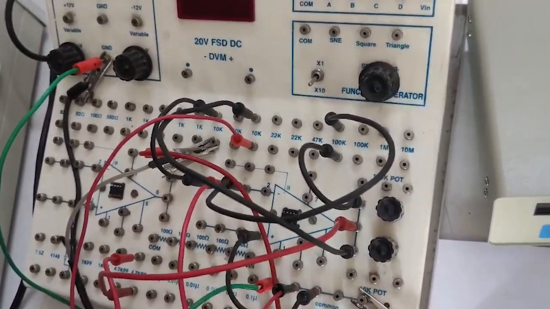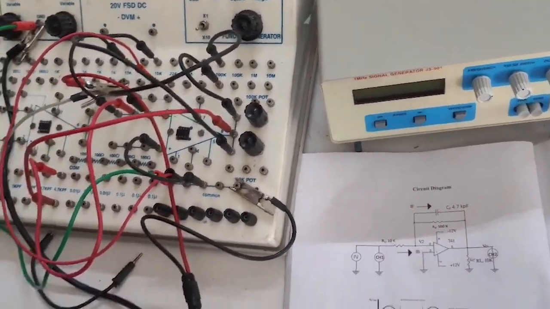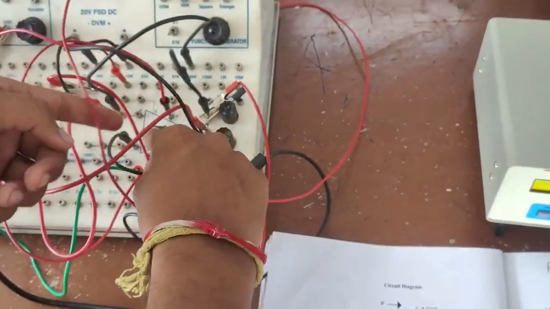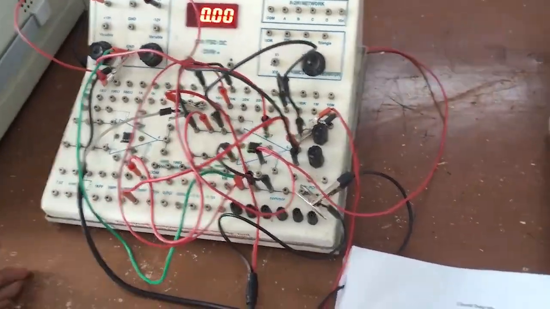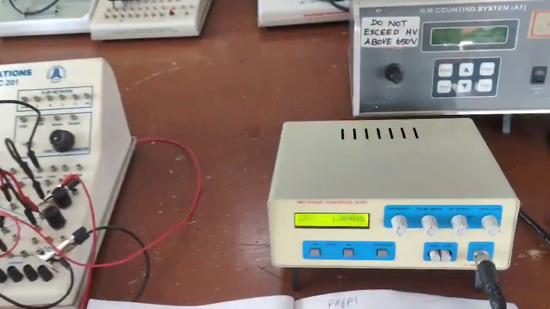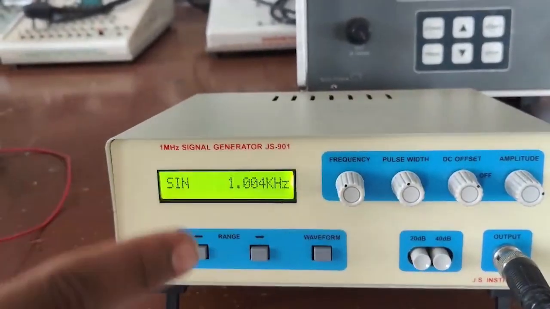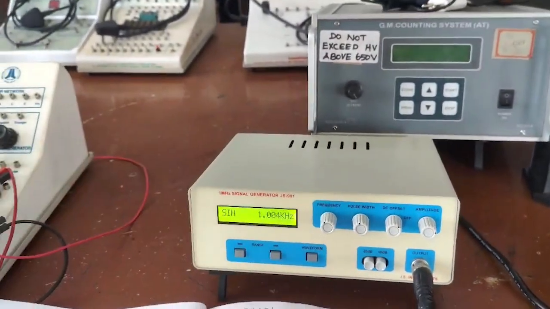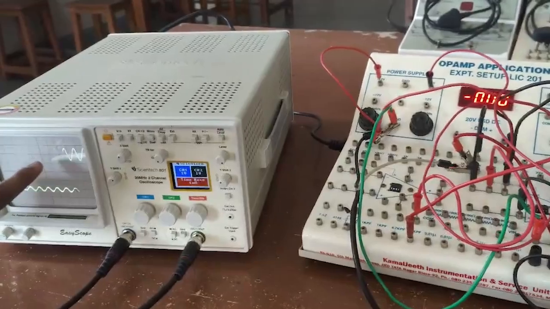And then channel 2, we're going to ground the negative. So we are going to connect the point 4 to negative 12. After doing the connections, switch on all the things, and we keep the audio. For the initial adjustment, you keep the sine wave at 1 kilohertz, and when we set this to 1 kilohertz, we can see over in the CRO there is some.